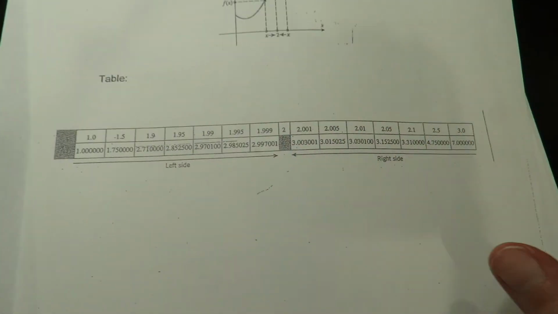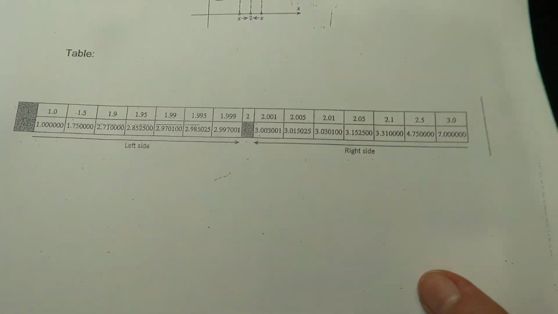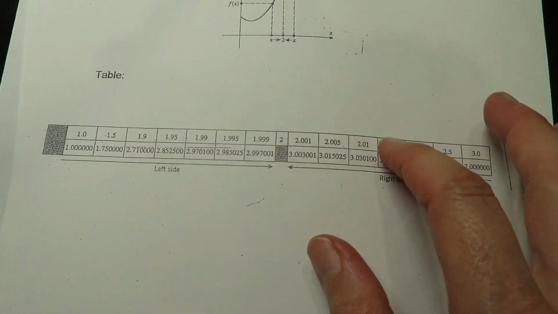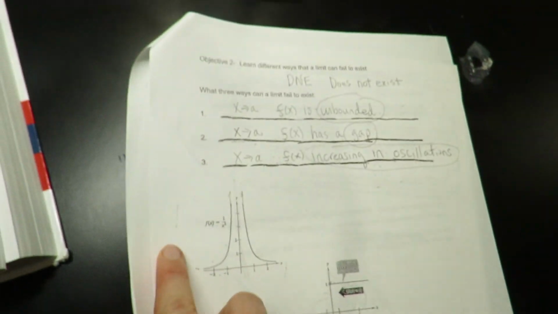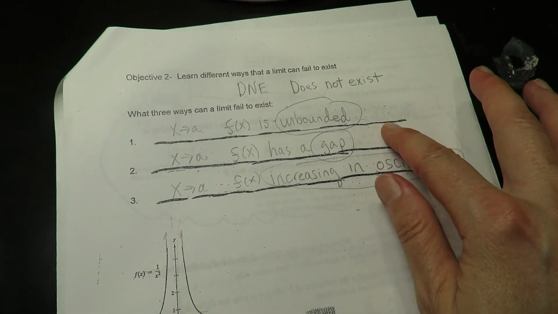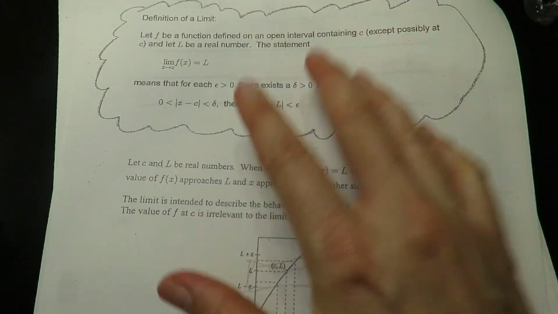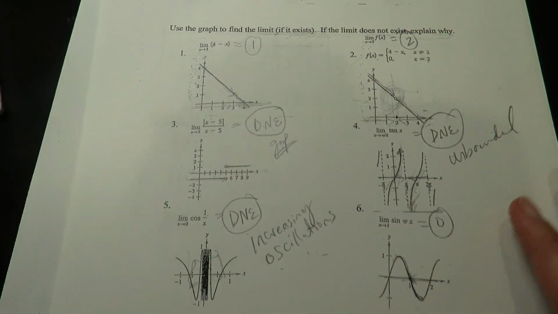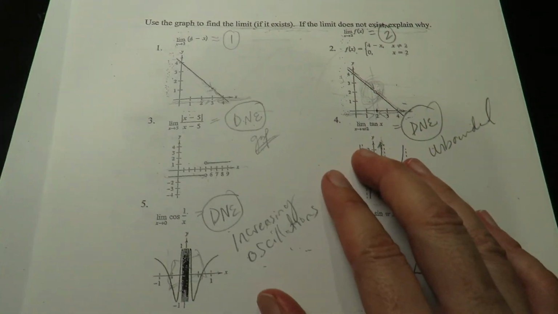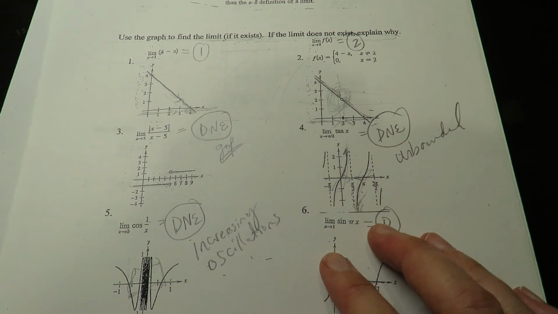We don't really do charts just because they're incredibly time consuming, but you can generate a chart to find a limit. And I talked about the 3 cases where the two-sided limit fails to exist. I talked about the formal definition of a limit. And then we worked through some examples. These, again, are very similar to what is on your homework.